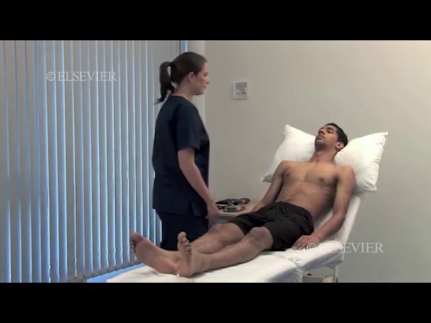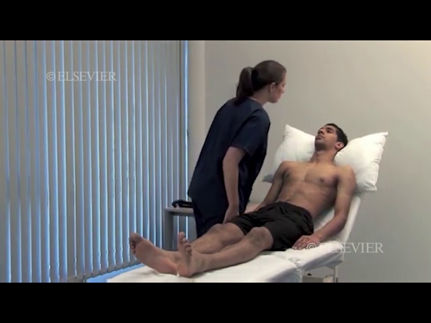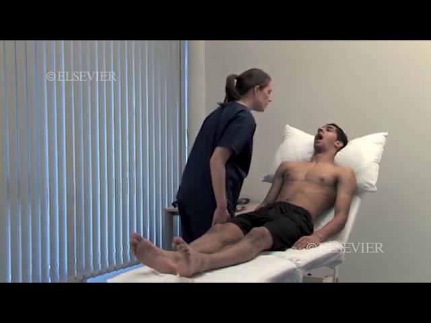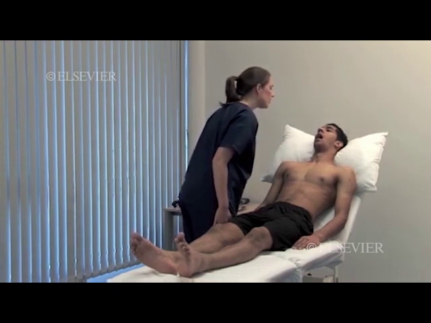Look at the neck for accessory muscle use, which can make the JVP hard to see. Could you open your mouth for me? Look at the tongue and lips for central cyanosis.